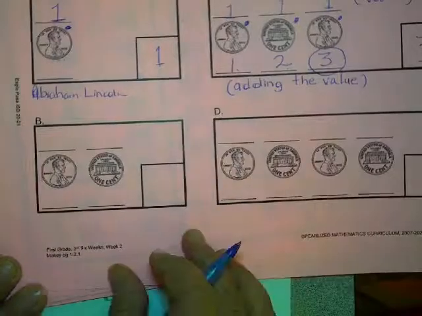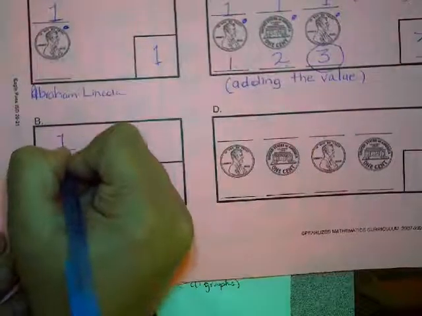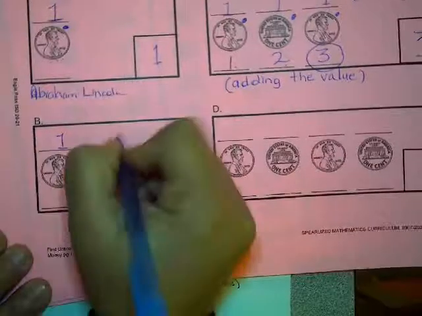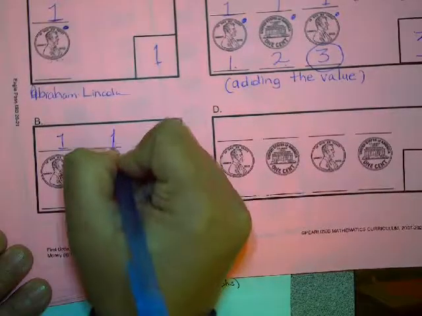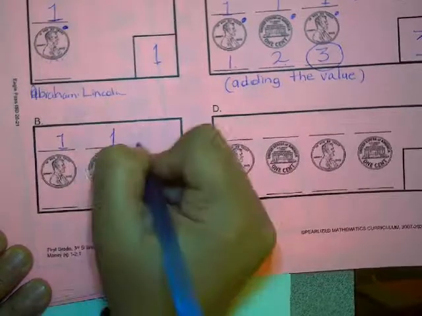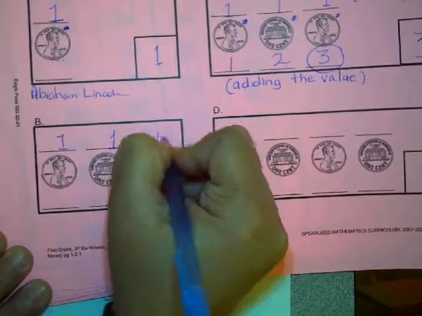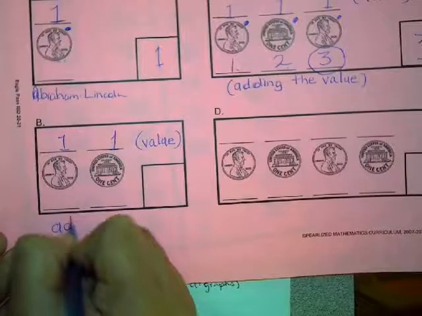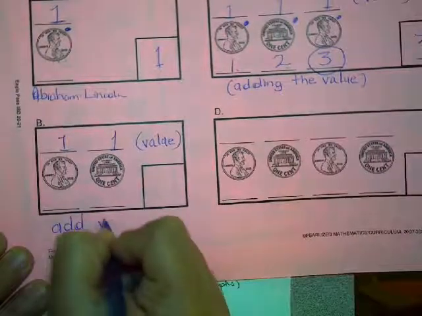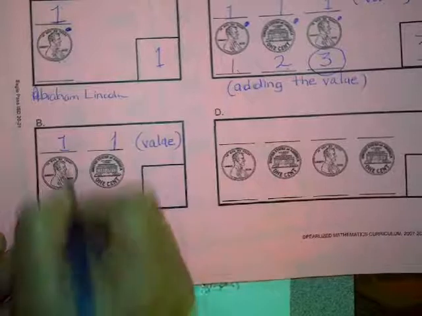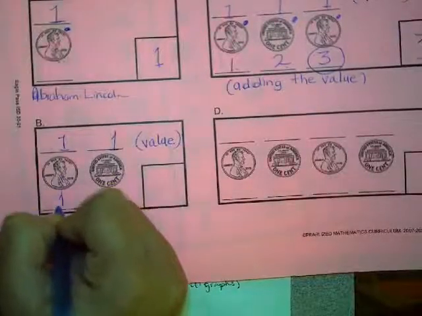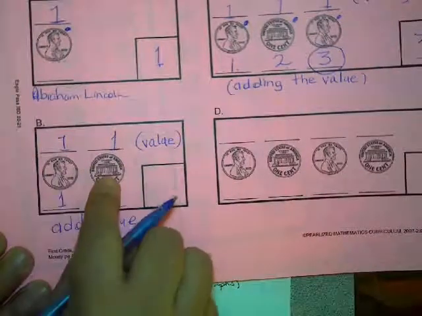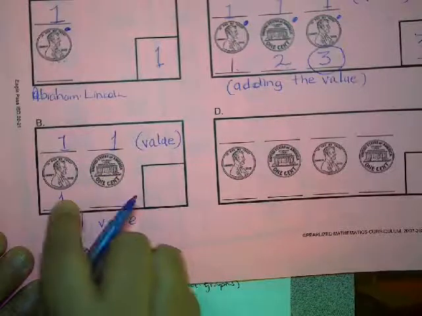Okay, so the next one, let's do this one. We have 1 penny here. This is the value, 1 penny. This is 1 penny. So this is the value. Now, if we add the value, this is 1, but if you put another penny, instead of 1, it's going to be what?